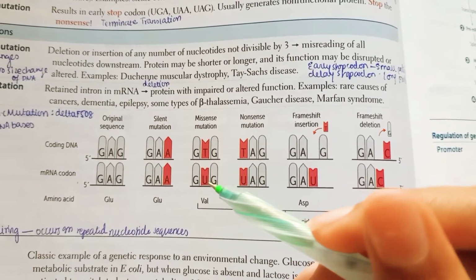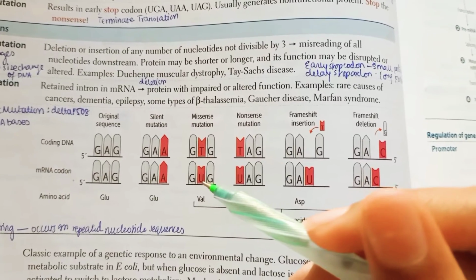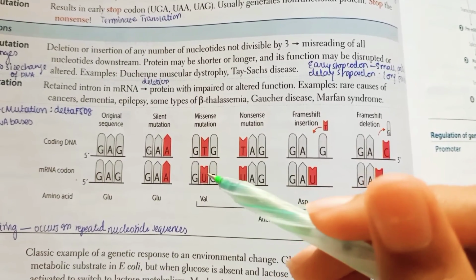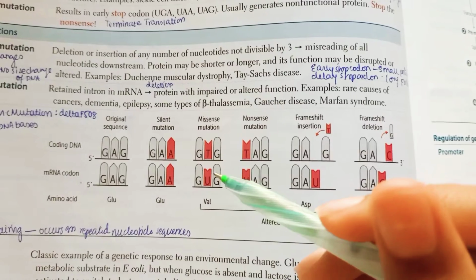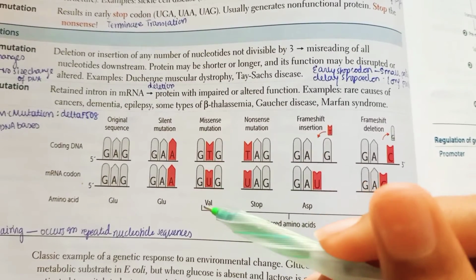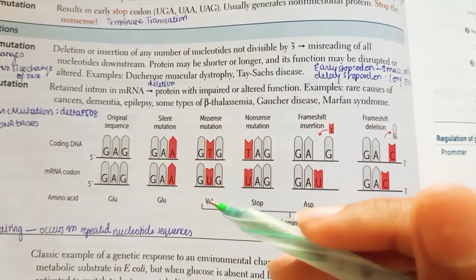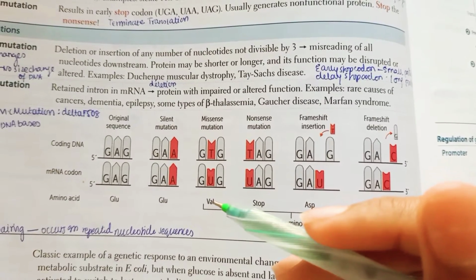Next, coming to missense mutation. Missense mutation is a change in amino acid. For example, you can take sickle cell anemia, where there is substitution of glutamic acid with valine. So here there will be a change. In sickle cell, you will see a sixth codon change.